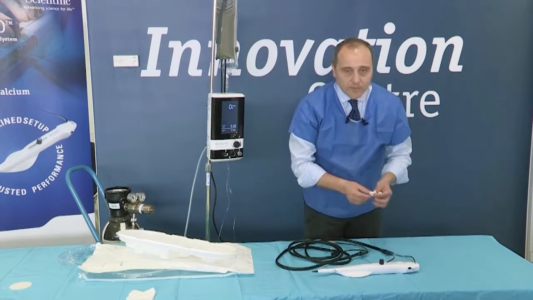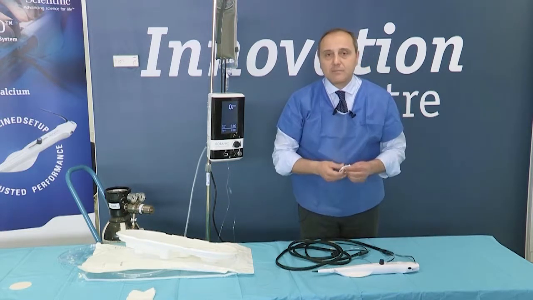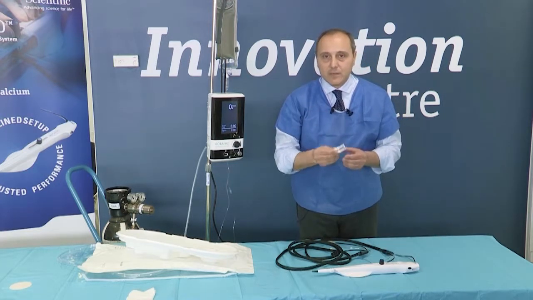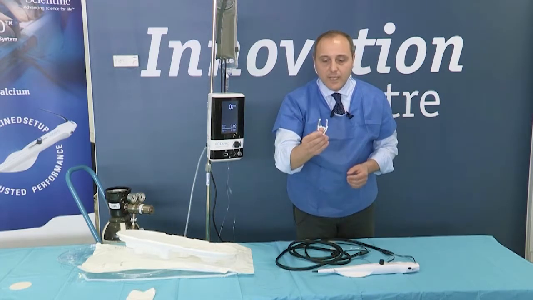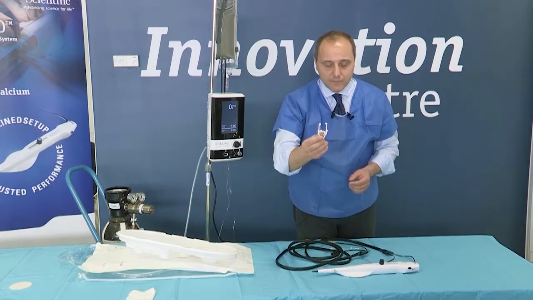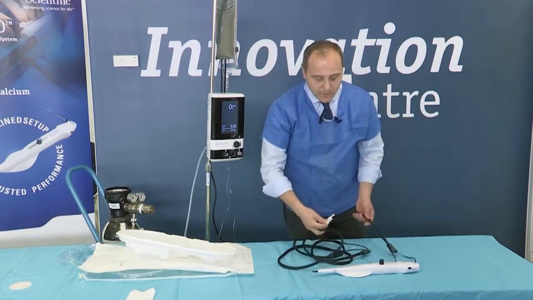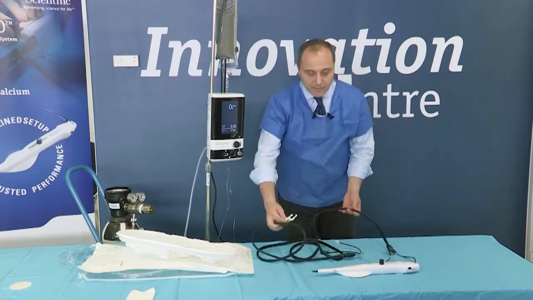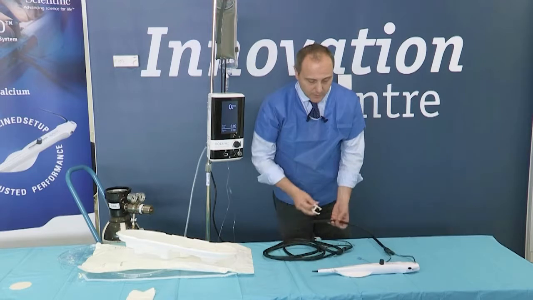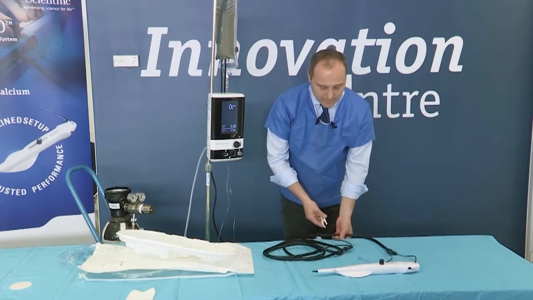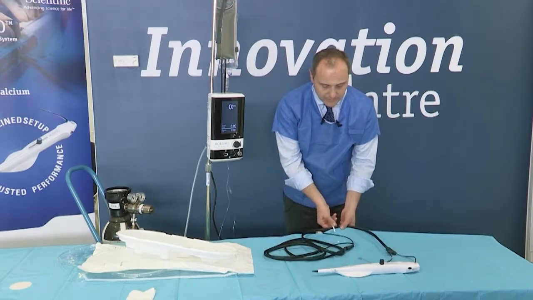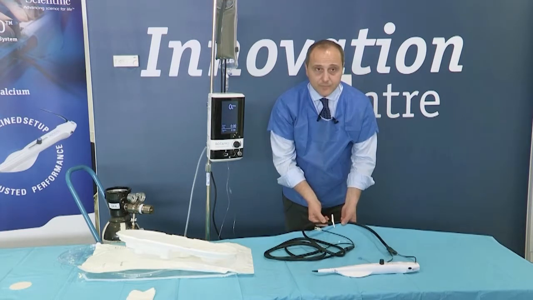Please pay notice to this clamp. It's a very important piece that will be particularly useful for the cath lab staff in order to connect this part and to stabilize this plastic tube to the towel that is present on the cath lab table, like this.